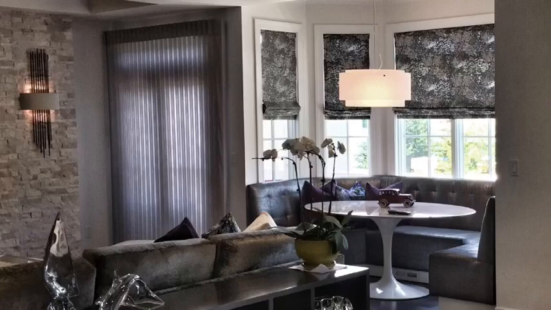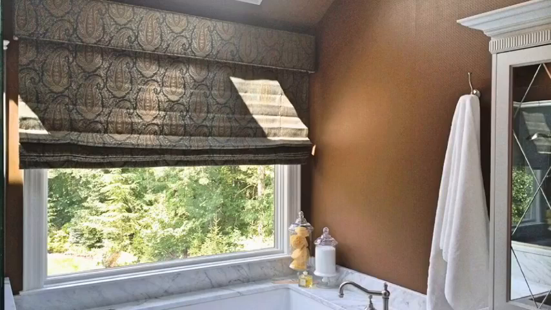This is a full-on Roman with a cornice over top. By doing this, it's almost like two products in one. The flat Roman shade serves as the privacy layer, and the cornice on top acts as the valance.